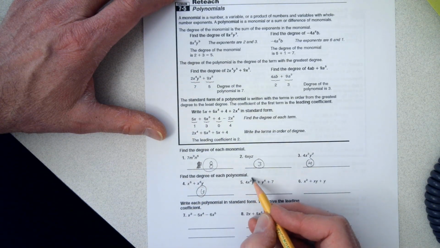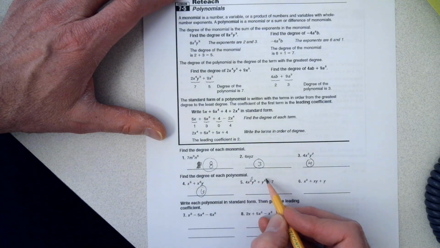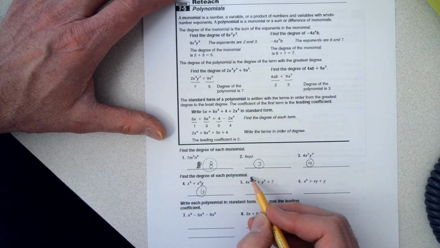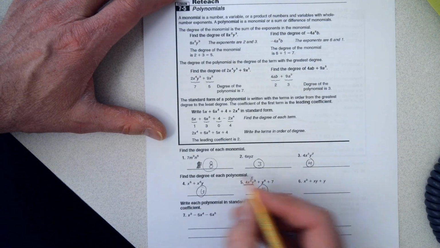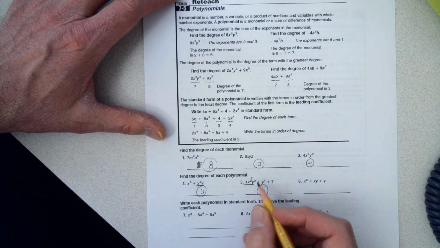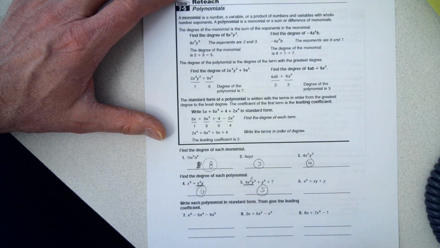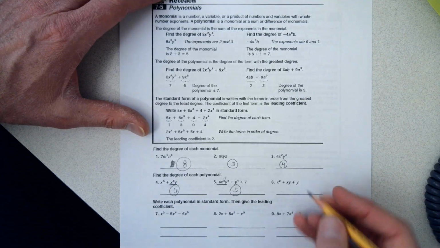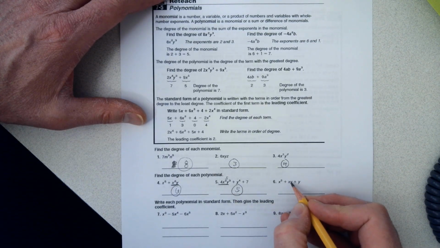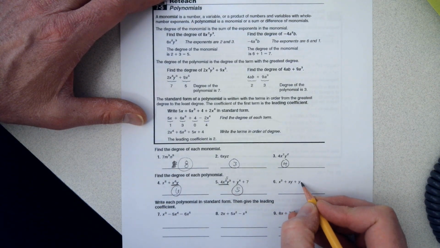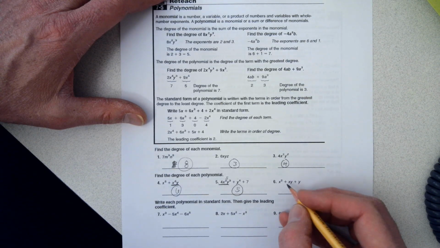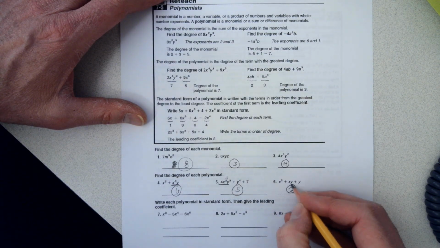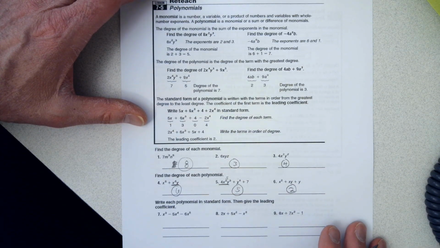This one looks like it has degree 5, and that term 4 there, 0 there, the biggest one of those is 5. So that's the leading term in that one, and it has degree 5, so the whole polynomial has degree 5. This is degree 2, that's degree 2, that's degree 1. Either one of these could be technically the leading term. They both have degree 2, so the whole polynomial has degree 2.